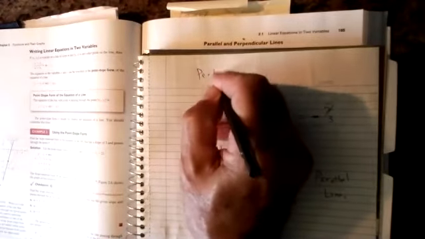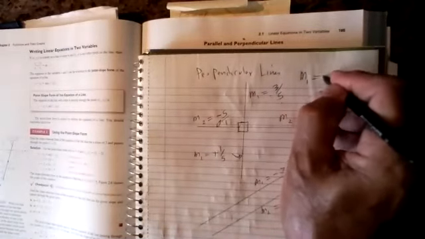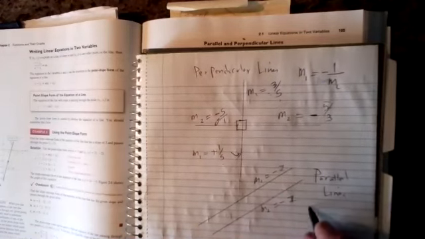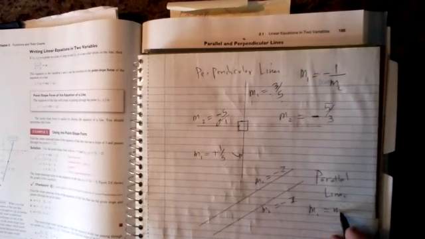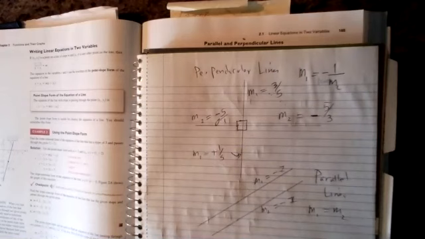Parallel lines have the same slope, and for perpendicular lines, the slope of one is the opposite reverse of the second one. So these are 3 or 4 or 5 formulas that we need to remember to do the problems in these sections.